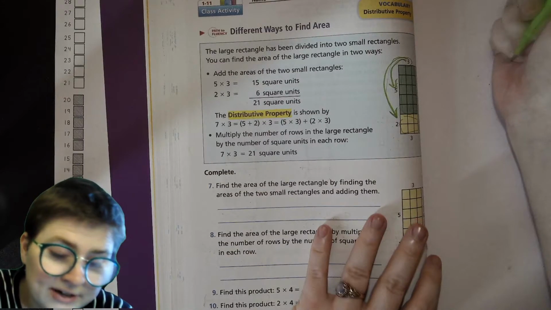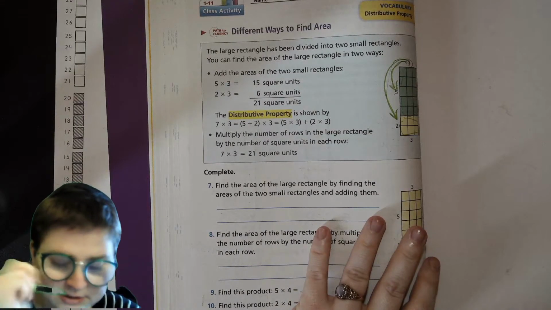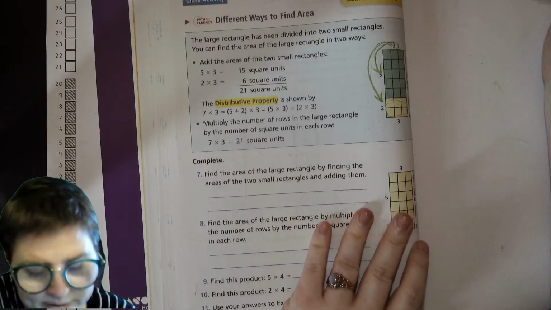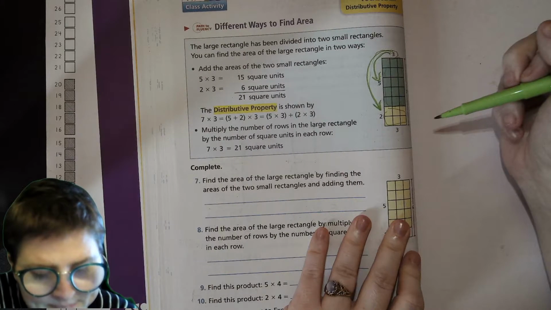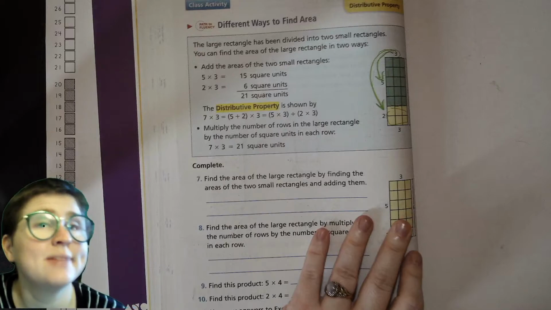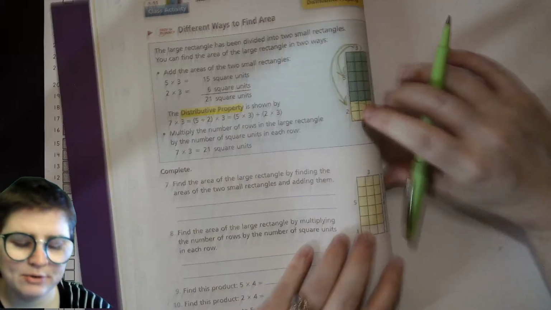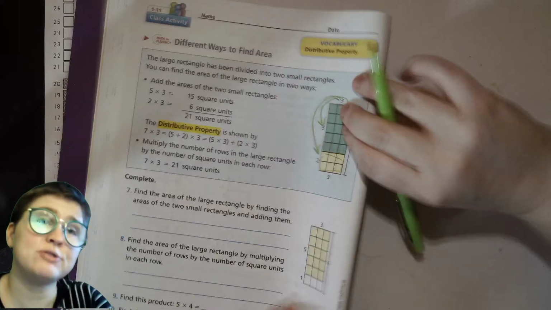Another way you can find the area is to multiply the number of rows in the large rectangle by the number of squares in each row. So 7 groups of 3, which is also 21. Okay. Mostly important that you understand, though, that whichever approach you take, you will get the same answer.